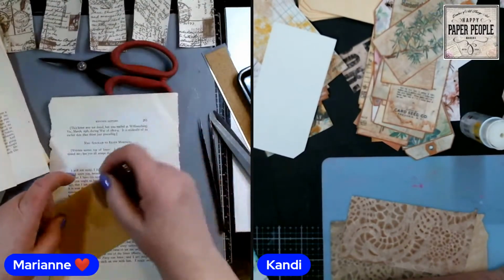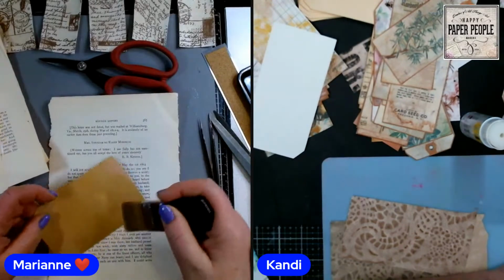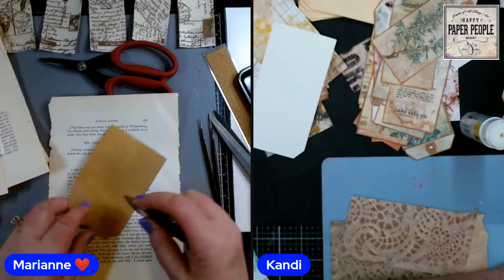Oh, you know what? I'm going to pull out another thing that's really good to put on these to make nice bases: gel prints or paper that you've sprayed in your splat box. Oh yeah, I have a whole thing of those. I'm trying to figure out how to use them on the tags there. Yep.